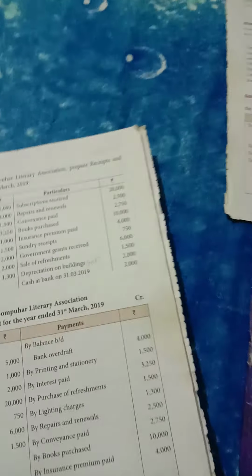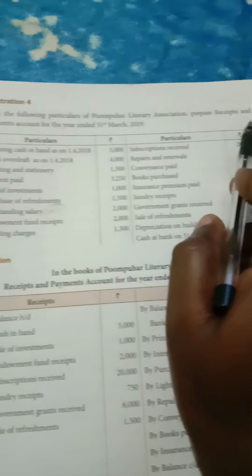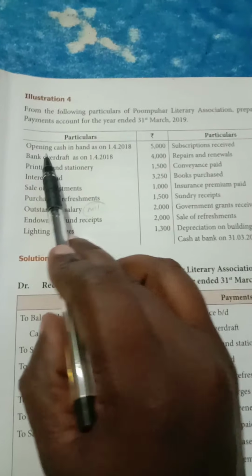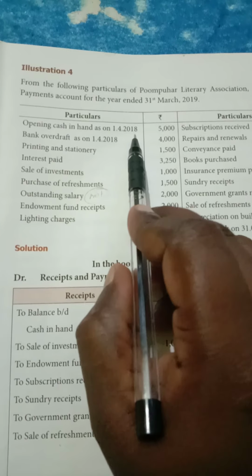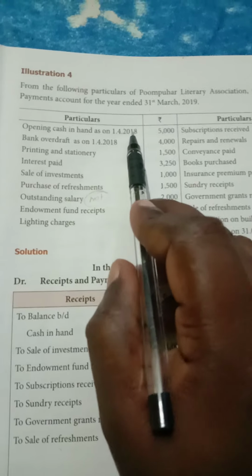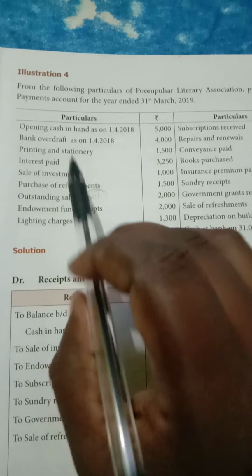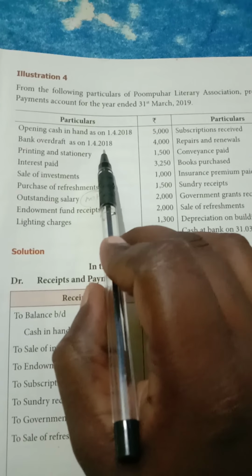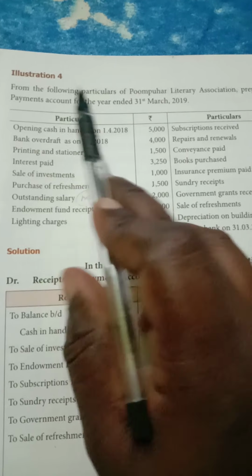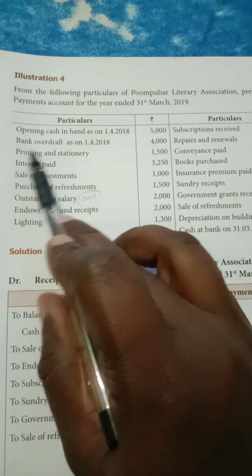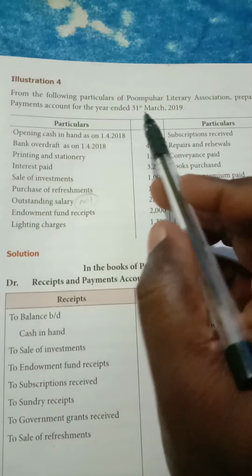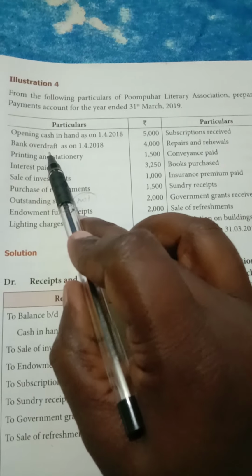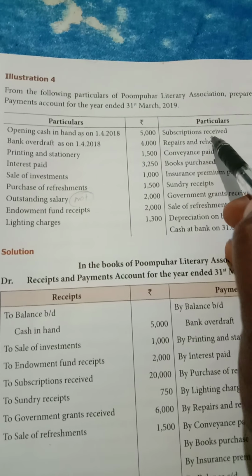okay. Just see the question. Illustration 4, we should prepare the receipts and payments account, okay. So opening cash in hand as on 1/4/2018. Opening cash means opening cash balance, we write on the debit side. Bank overdraft as on 1/4 means it is the opening bank overdraft. So opening cash means we write on the debit side. Opening bank overdraft means we write on the credit side. Okay, did you understand? Opening cash means debit side. Opening bank overdraft means credit side.